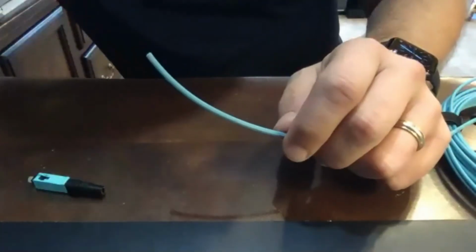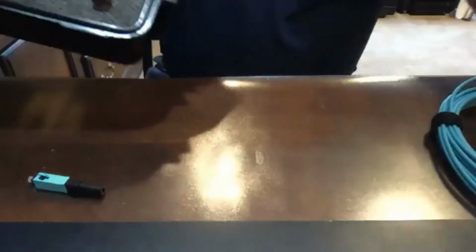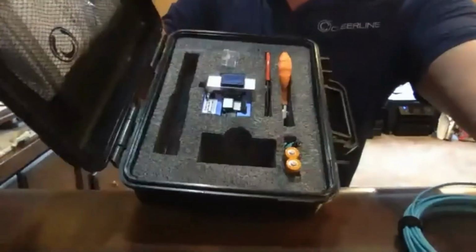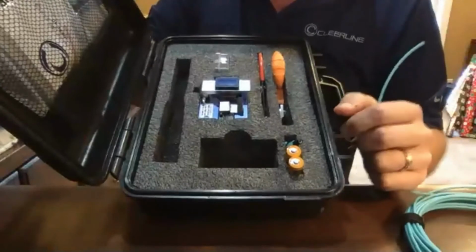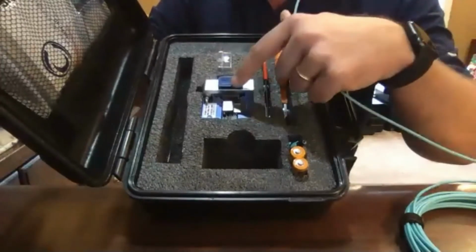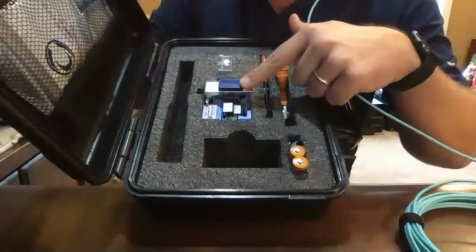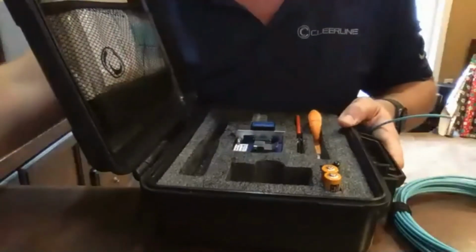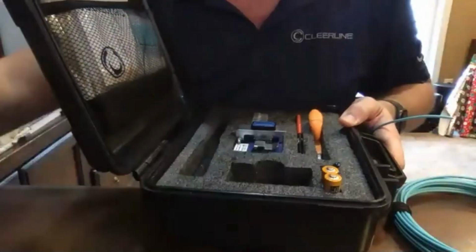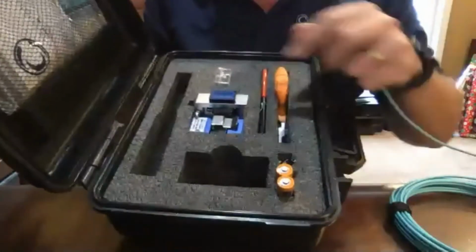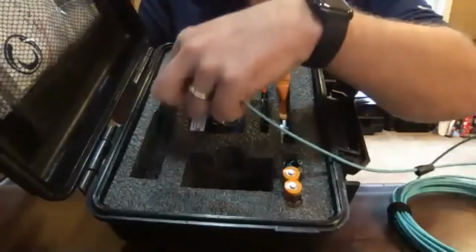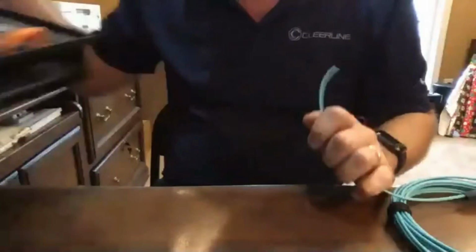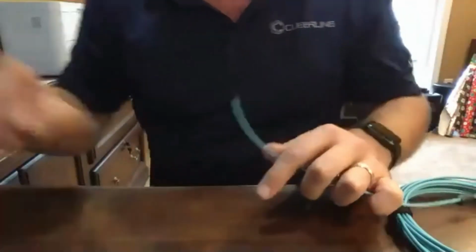Now, we sell these termination kits in these black cases, and it comes with all the tools you need for Cleerline. It's got a pair of cutters, strippers. It's got a cleave tool, which I'll show you about in a minute. It's got a little garbage pot for my disposables here. I'll show you that in a sec. And then it's got the VFL, the flashlight thing, which I had in the end there.